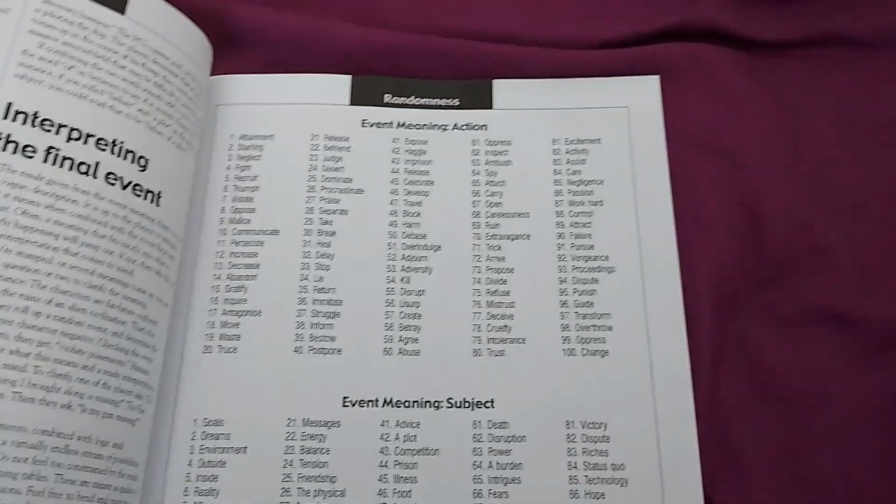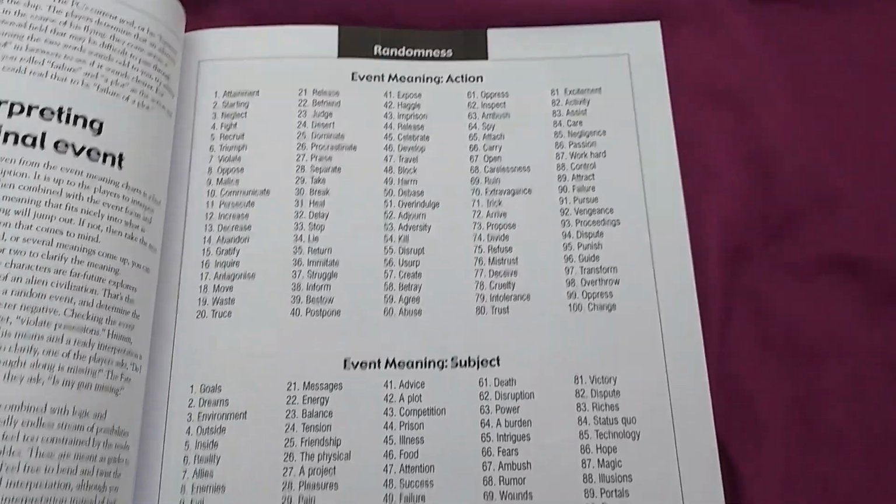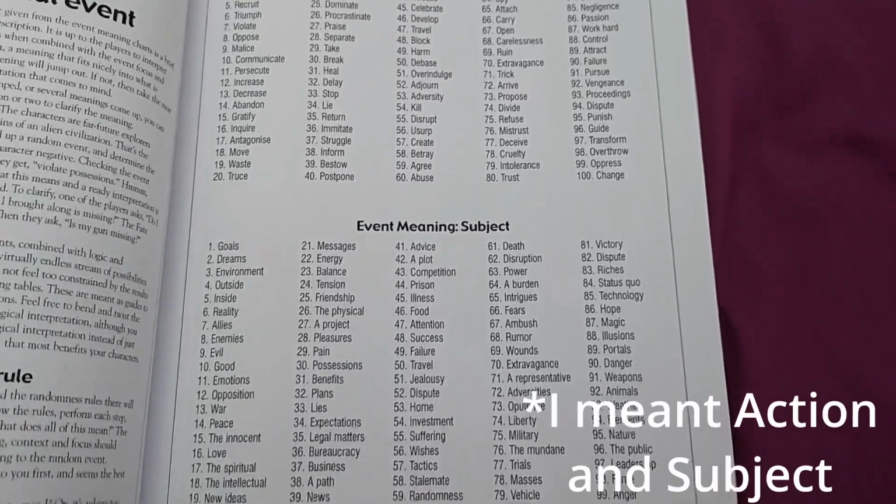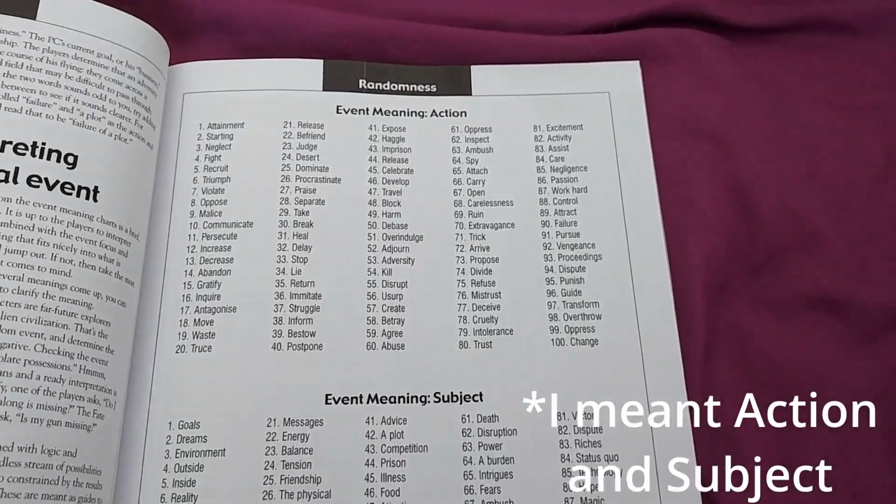After we roll on the event focus table, we can then move on to the action and theme table. The action and theme table is just something to give us some inspiration for what is going on. We'll roll on the action table and we'll roll on the theme table and take both of those together.